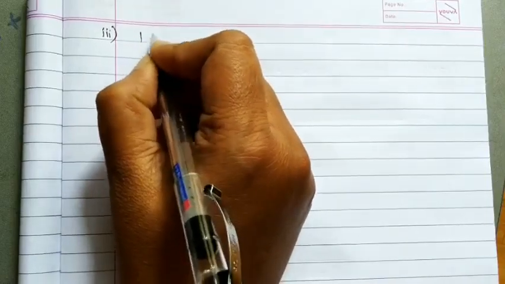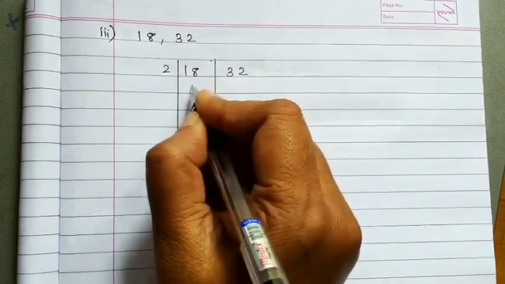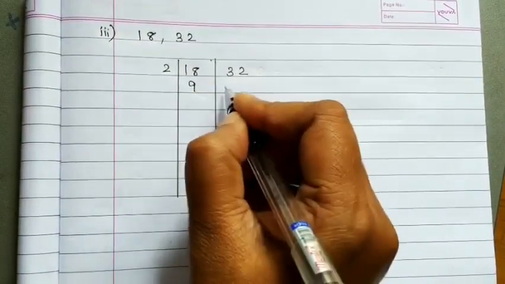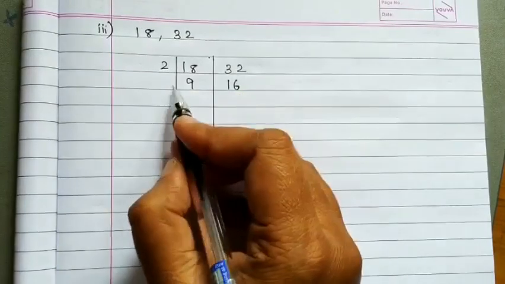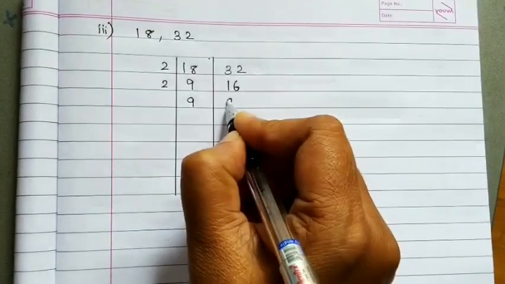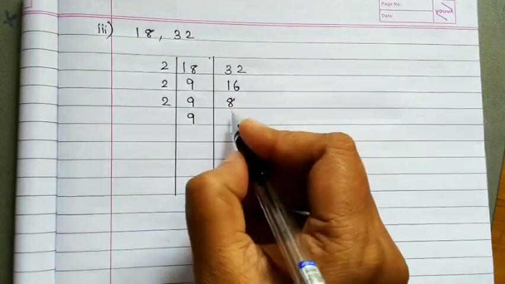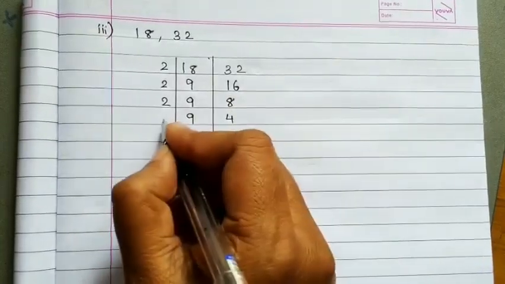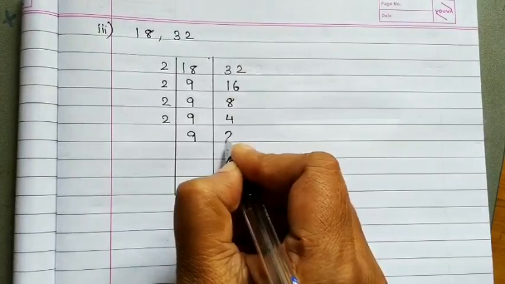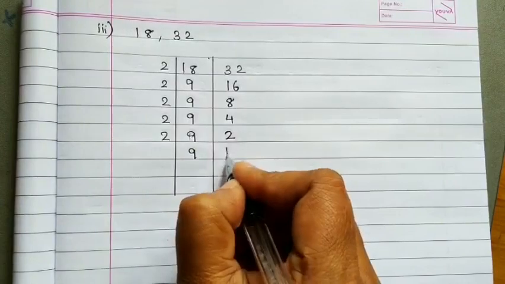Now let's see question number 3. The question is 18 and 32. This let's do by the vertical arrangement. 18 and 32 both are even numbers, so let's divide by 2. So you get 9 and 16. Now only 16 is an even number, so you divide again by 2. Write 9 as it is. 8. Again 8 is divisible by 2. Write 9 as it is. 4. Again 2, 9 as it is, and 2, 1.